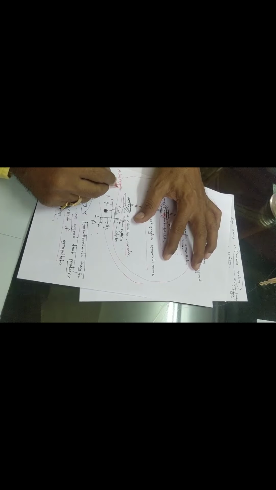Before that, the nicotinic receptor releases acetylcholine in the ganglion. Then, on stimulation, the postganglionic nerves release noradrenaline and they affect the adrenergic receptors.